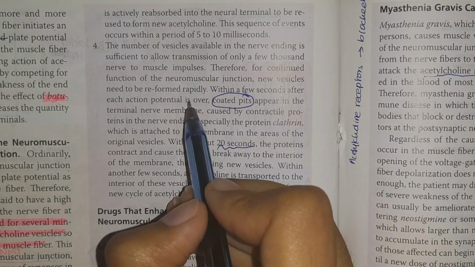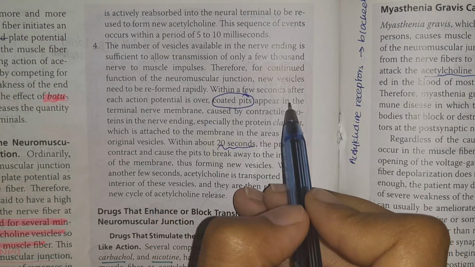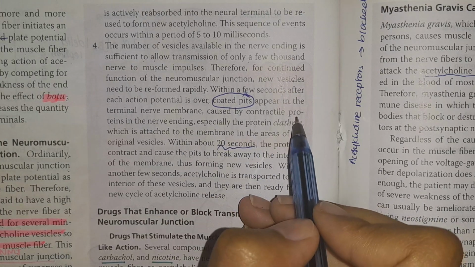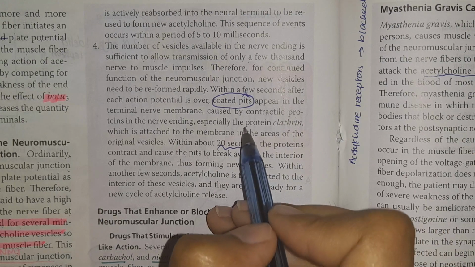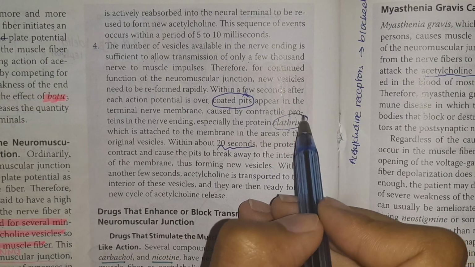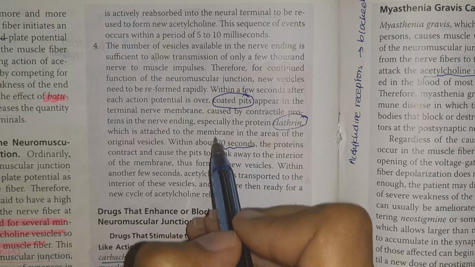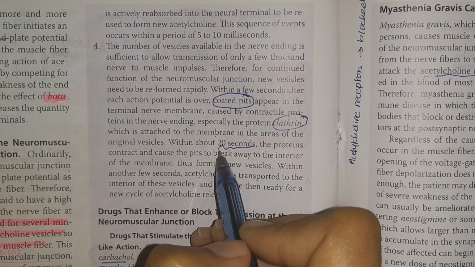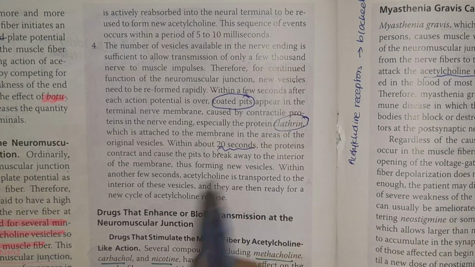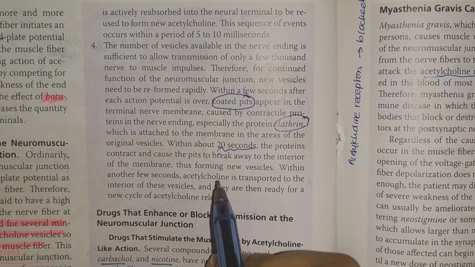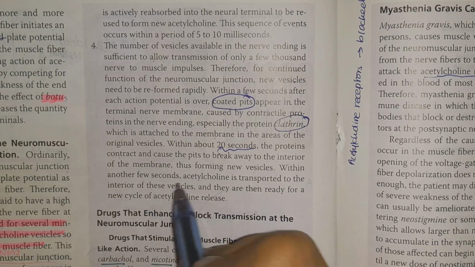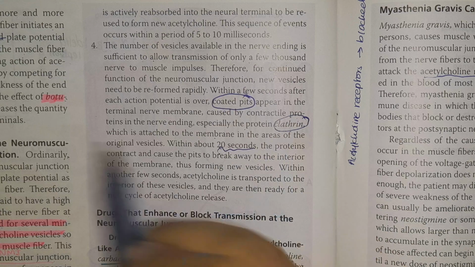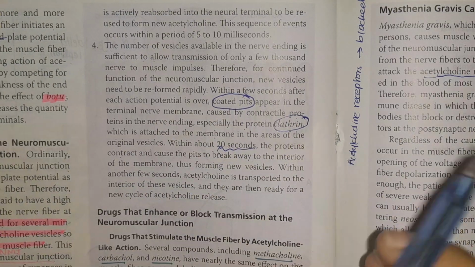Within a few seconds, each action potential is over. Coated pits appear in the terminal nerve fiber. What will these coated pits do? They have a contractile protein known as clathrin, which is attached to the membrane, and within 20 seconds, the protein contracts, the pits break, and form new vesicles again. Within another few seconds, acetylcholine is transported to the interior of these vesicles, and then they are ready to be released. Let me show you this whole cycle in a small flow chart.